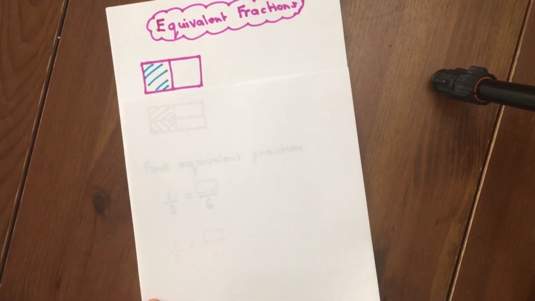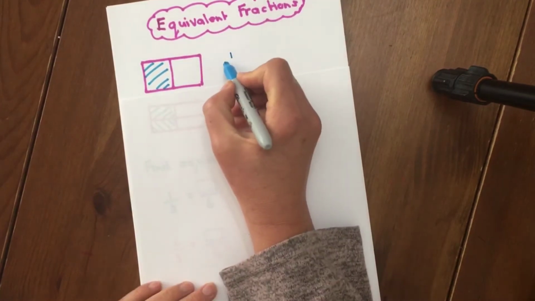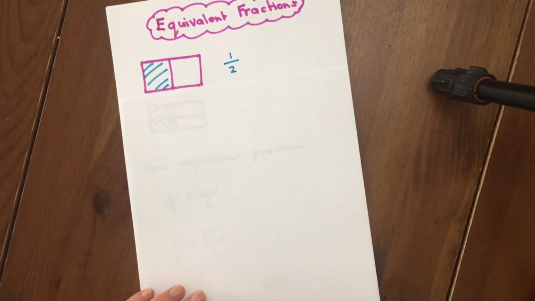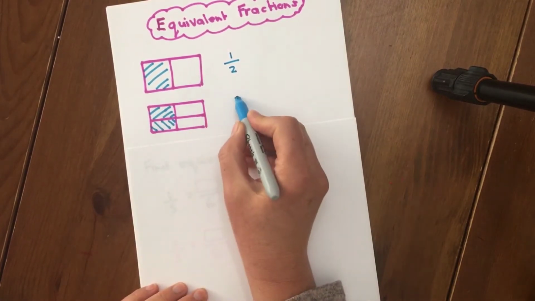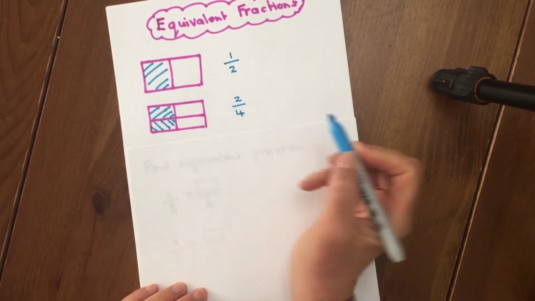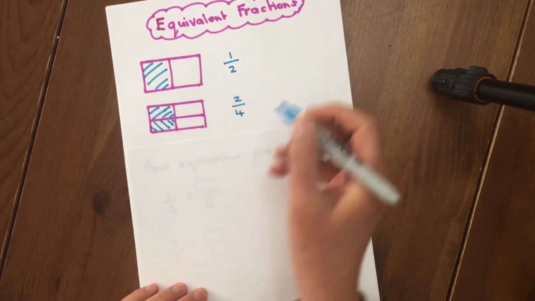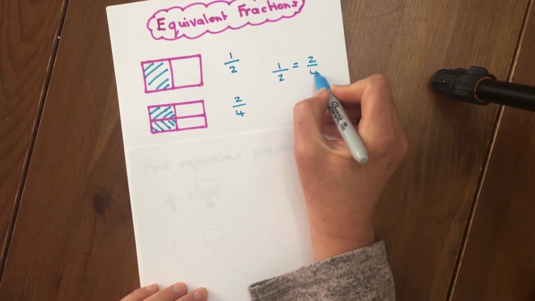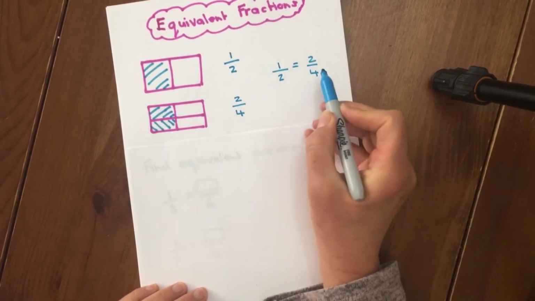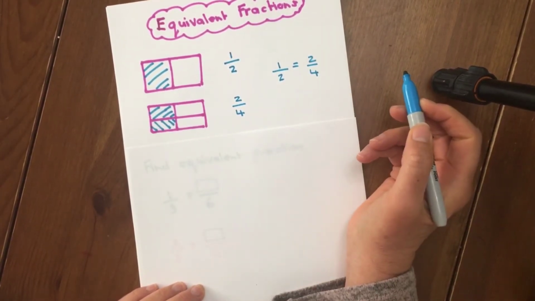Okay, you can see what fraction I've coloured in here. Yep, I've coloured in a half. You can also see that this fraction is 2 out of 4, so I've shaded in 2 quarters. You can see that they are exactly the same amount that I've shaded in. So a half is equivalent to 2 quarters.